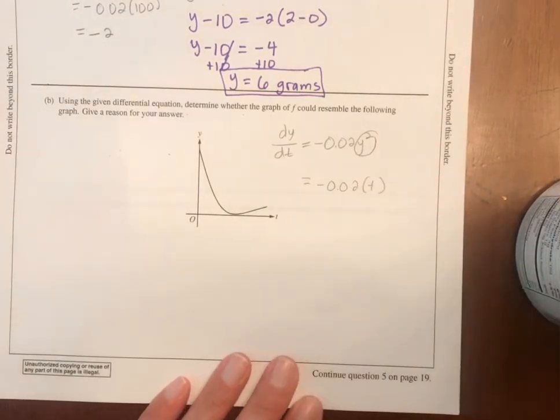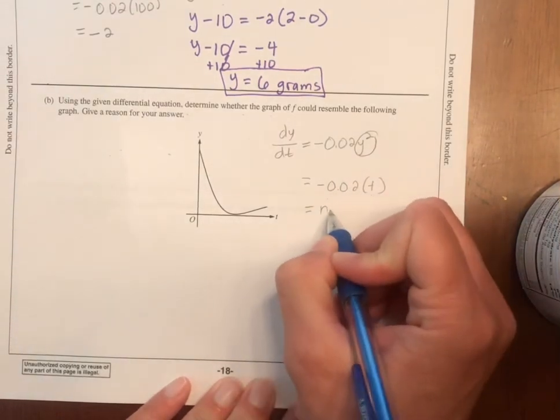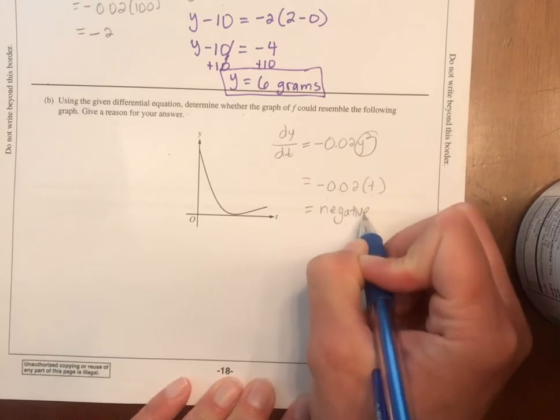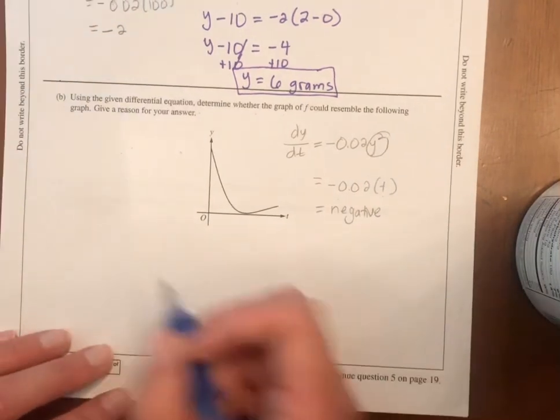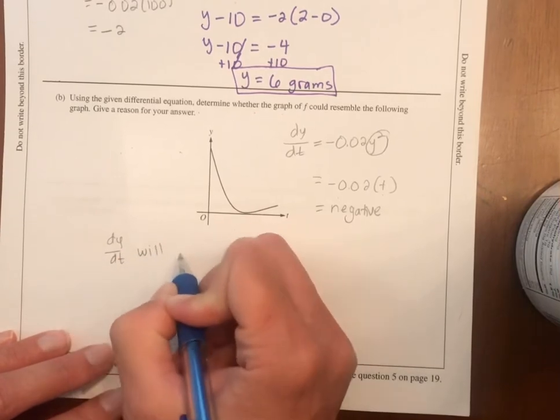So some positive number. And when I take a positive number and multiply it by a negative number, it will always be a negative value. So this is just a one-point problem, and what we needed to say is dy/dt will always be negative.